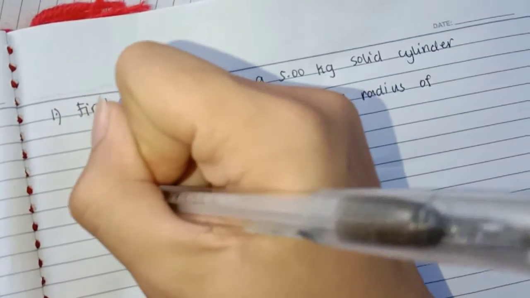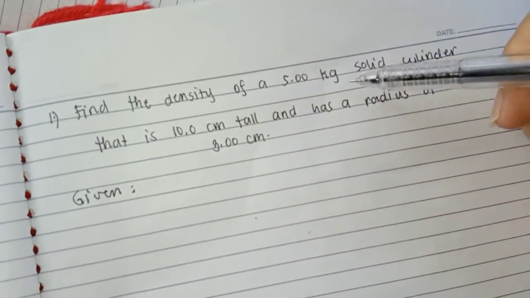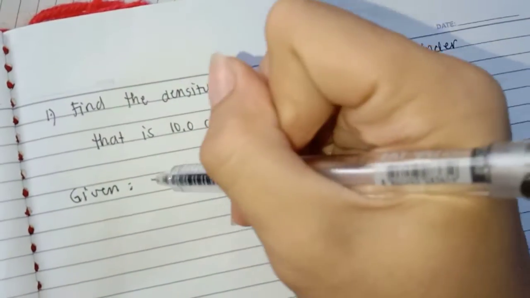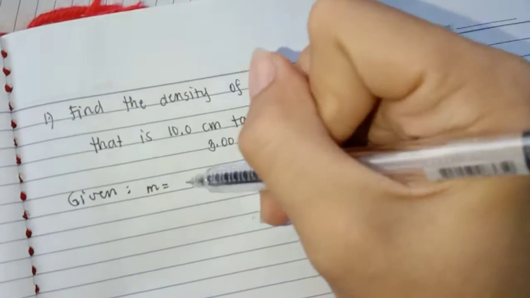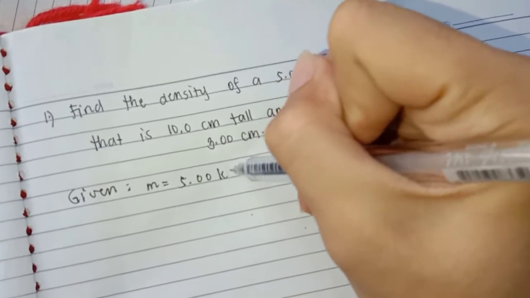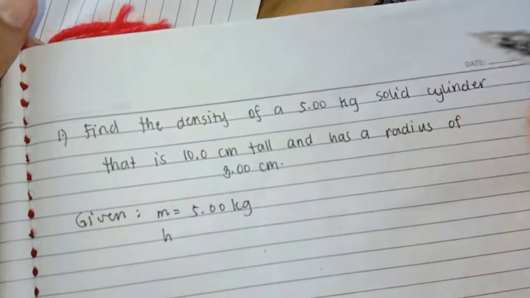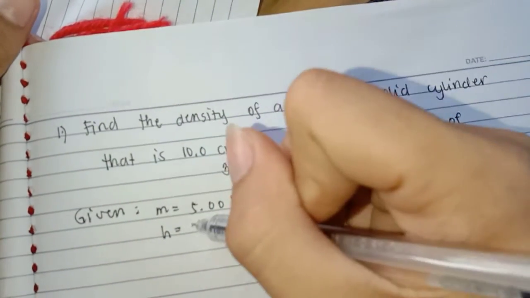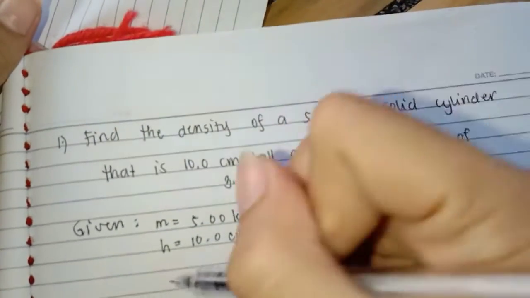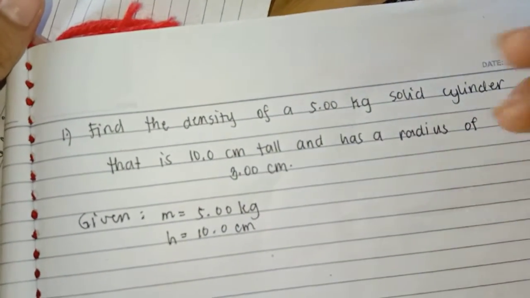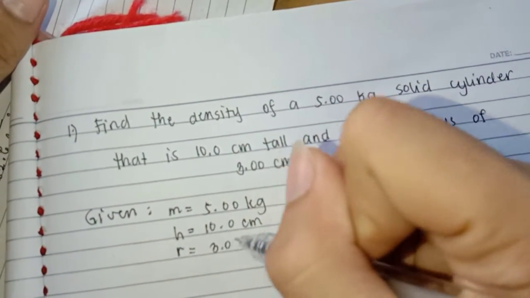So, we write here the given. First, we have 5 kilograms of solid cylinder, and that stands for the mass of the solid cylinder, which is in symbol of small letter m. So 5 kilograms. And then we have here 10 centimeters tall, and that stands for the height, which is in small letter h, 10 centimeters of solid cylinder. And next we have here the radius, which is in symbol of small letter r, 3 centimeters.